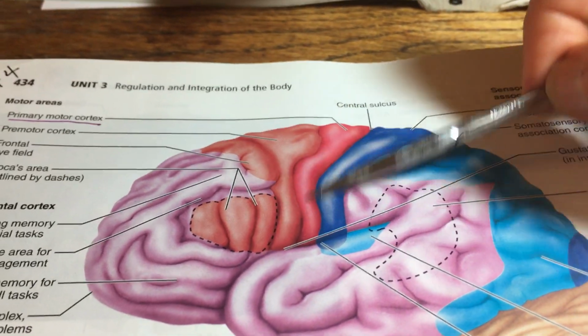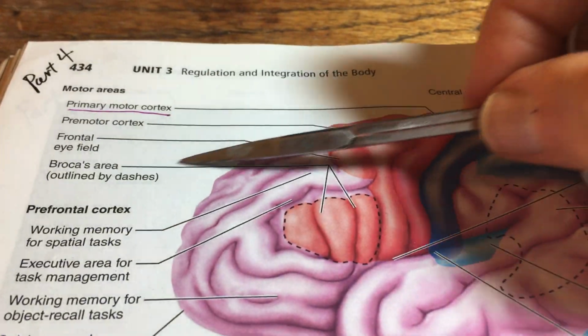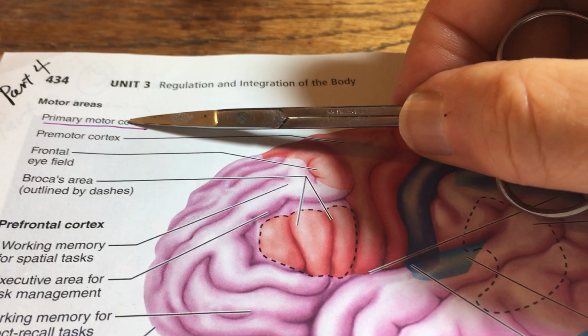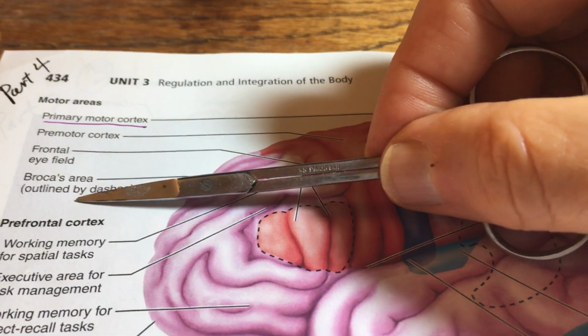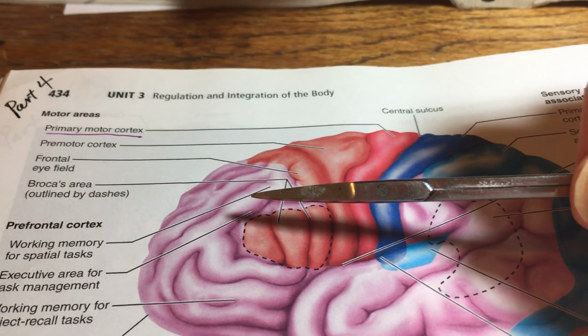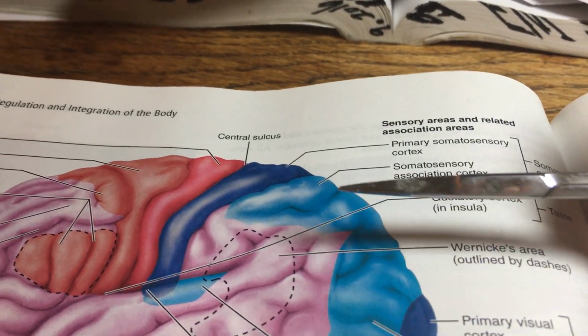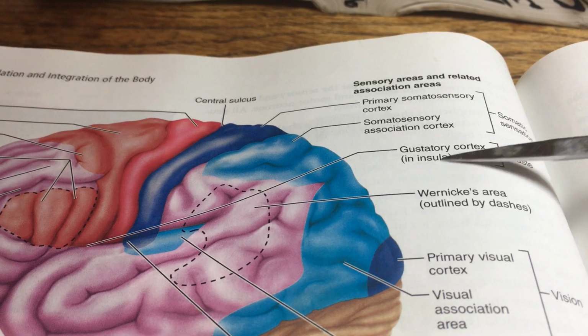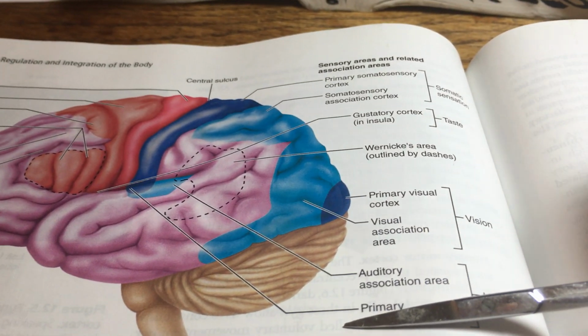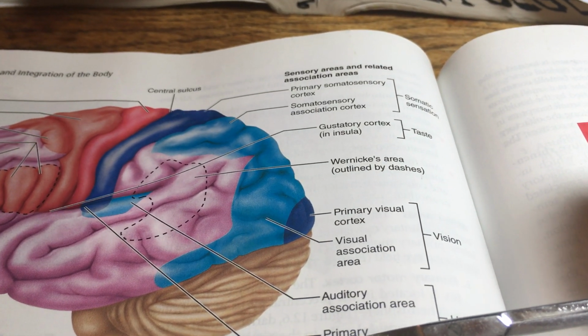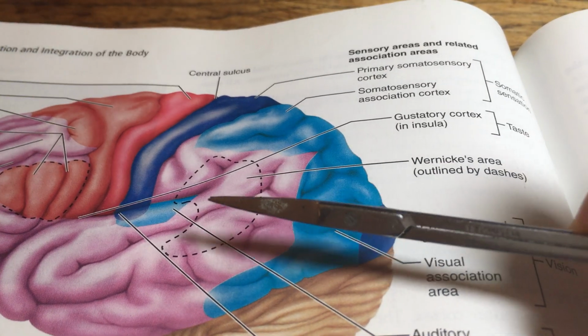Okay, then we have all of this motor area here, and it's described here in this motor area listing of items. Then we have our sensory, somatosensory listing of areas. Okay, then we also have the realm of taste.